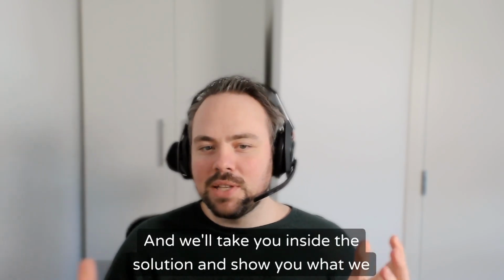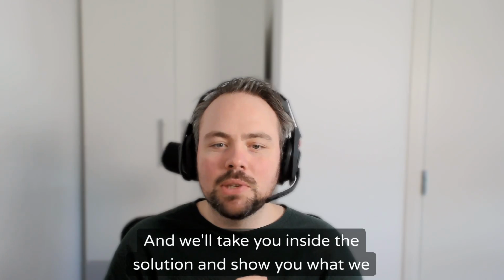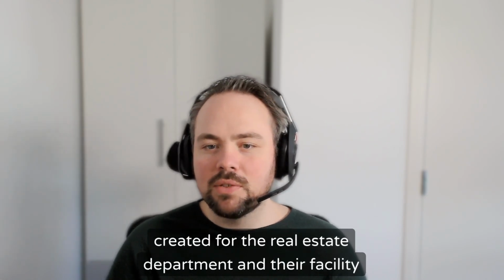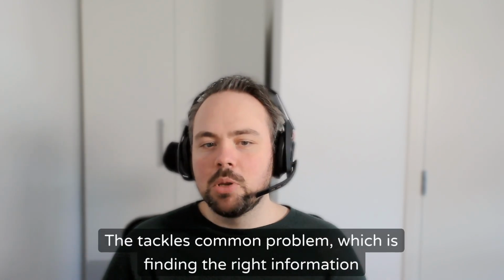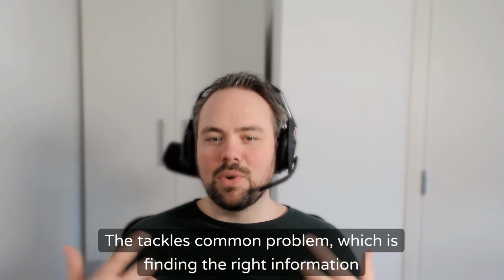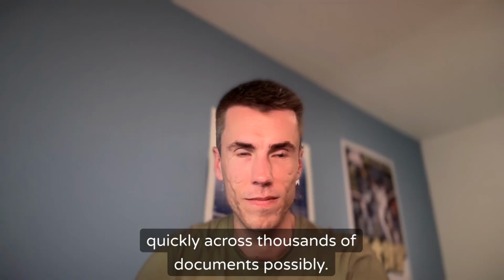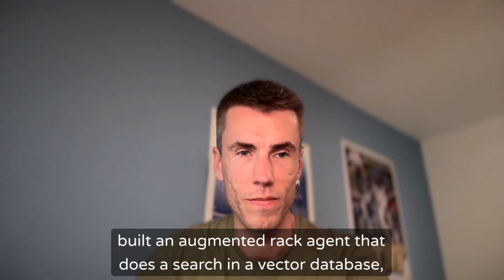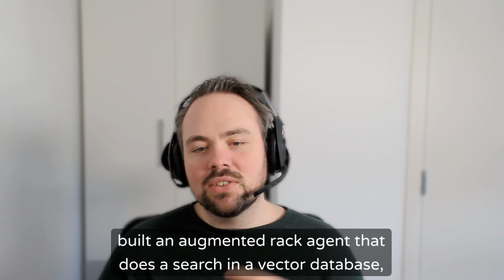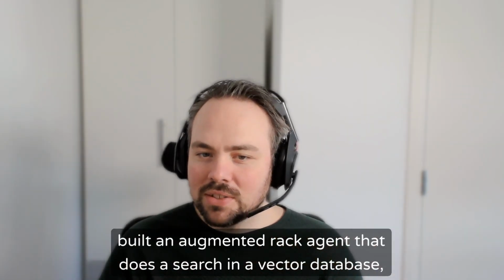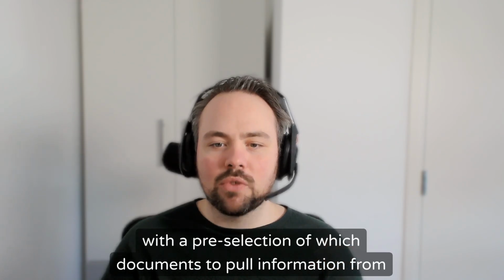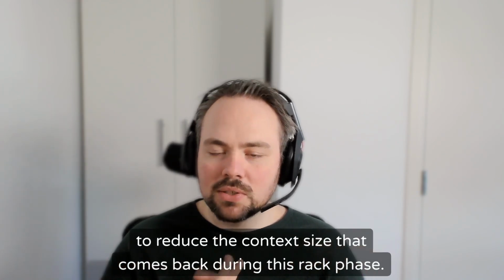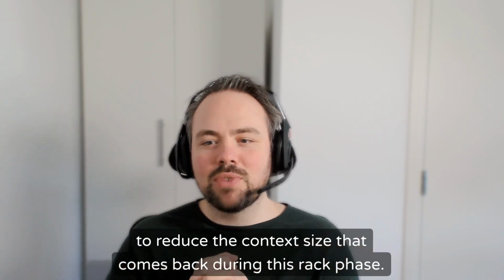And we'll take you inside the solution and show you what we created for their real estate department and their facility management department. That tackles a common problem, which is finding the right information quickly across thousands of documents, possibly. And we built an augmented RAG agent that does a search in a vector database with a pre-selection of which documents to pull information from, to reduce the context size that comes back during this RAG phase.